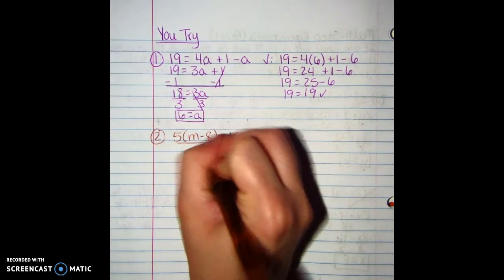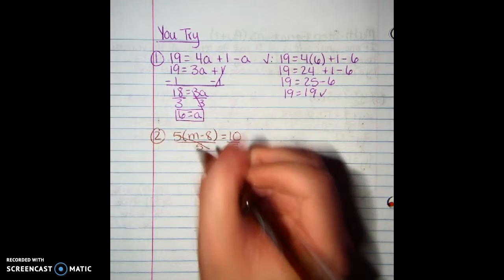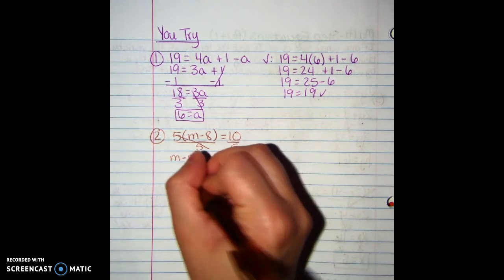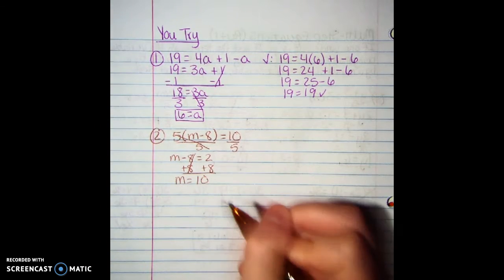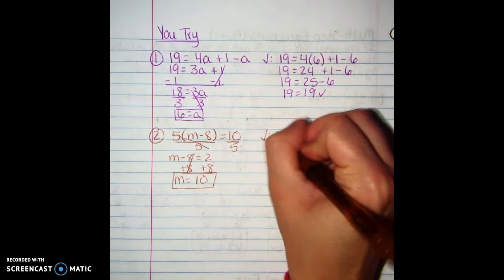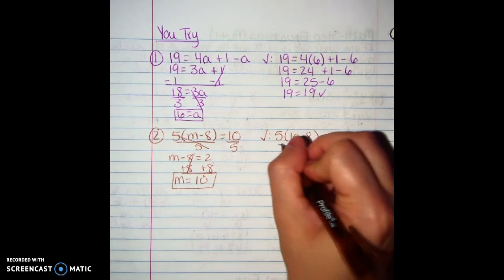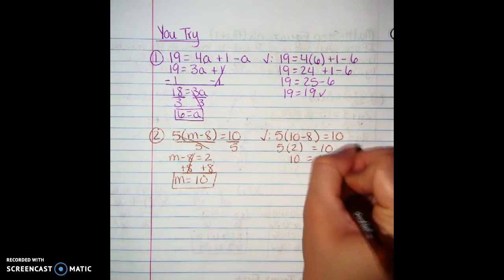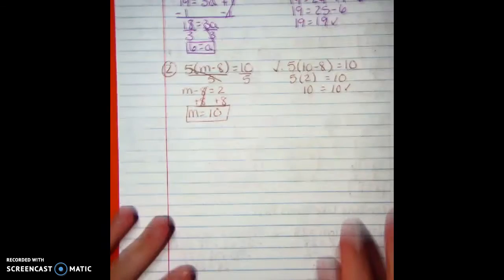Okay, this one I'm going to divide both sides by 5. And if you distributed, you should get the same answer at the end. That gets me m minus 8 equals 2. Add 8 to both sides, and I get m equals 10. I'm going to check my answer. And this is 5 times 2, and we know that that is 10. So 10 equals 10. So that one is good.